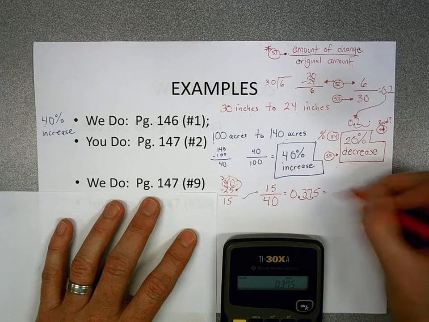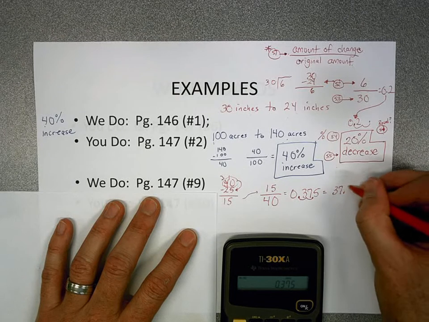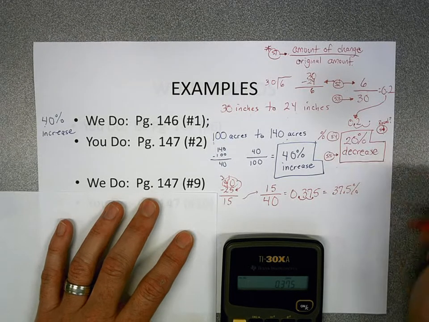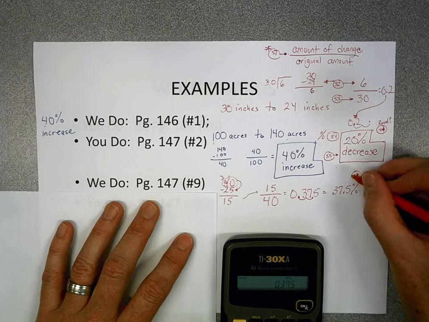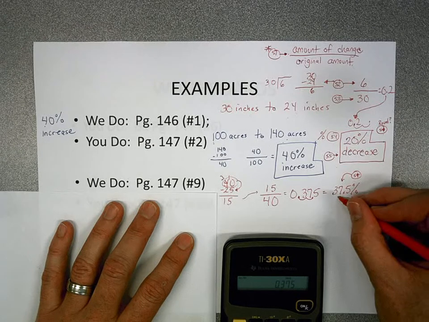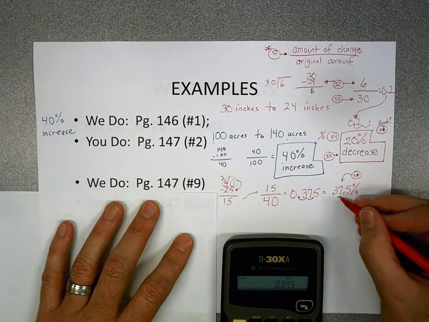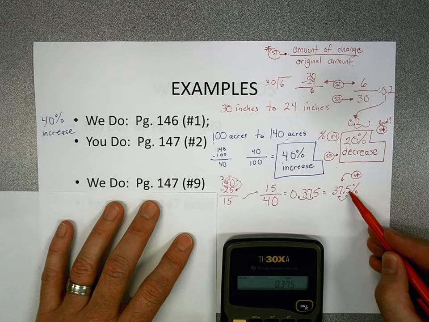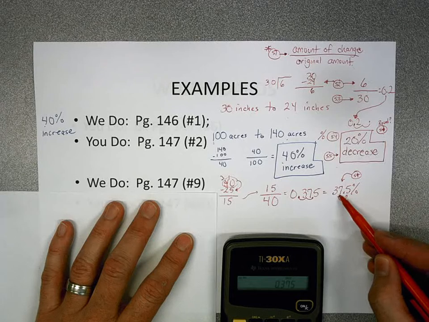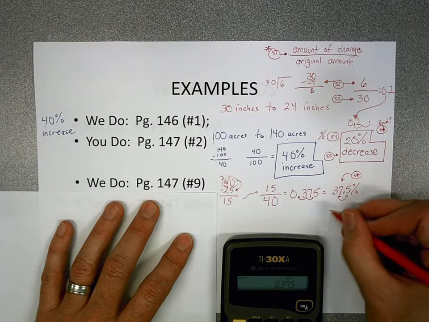So it ends up being 37.5%. However, step star says I need to round to the nearest whole number. So remember, we look to the right, the digit to the right. The 5 and higher makes this round up. So what we have is 38%.